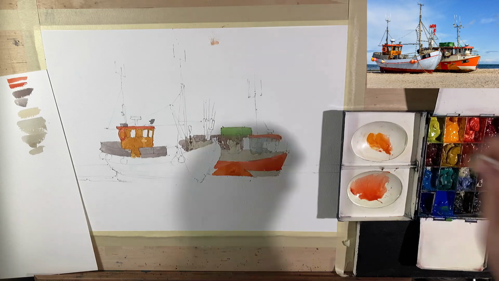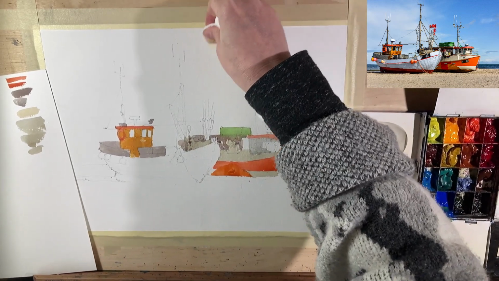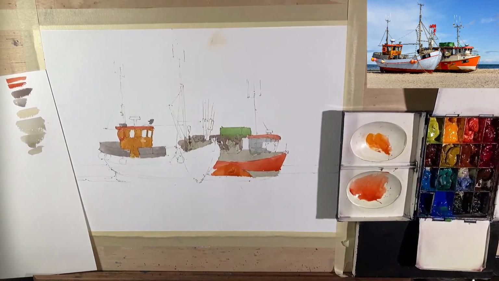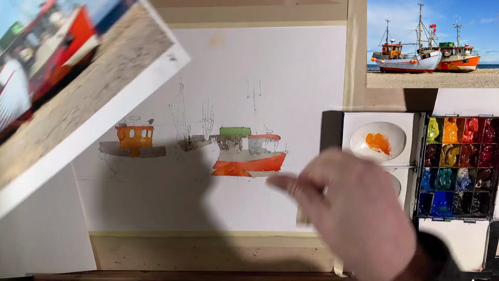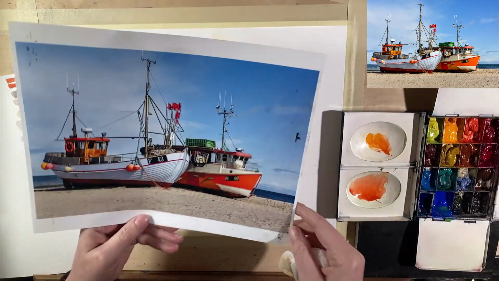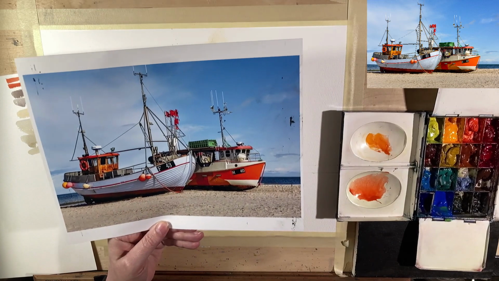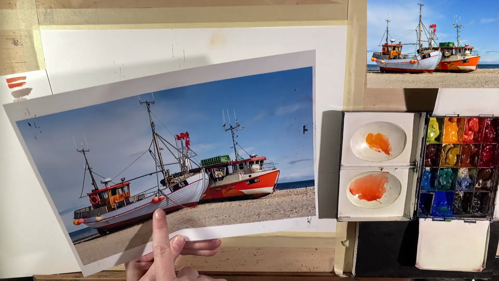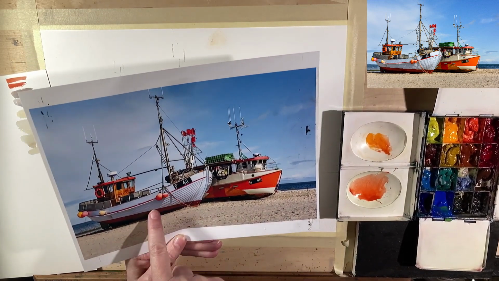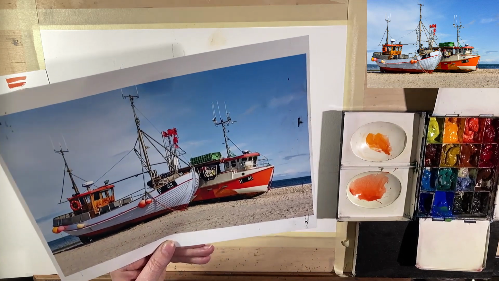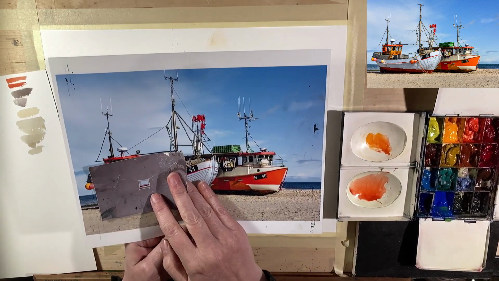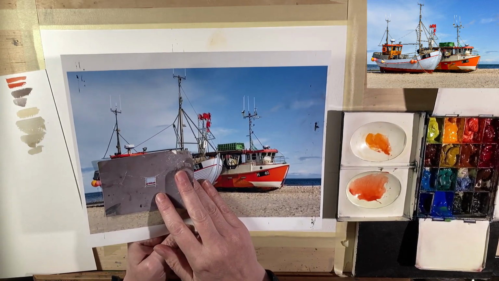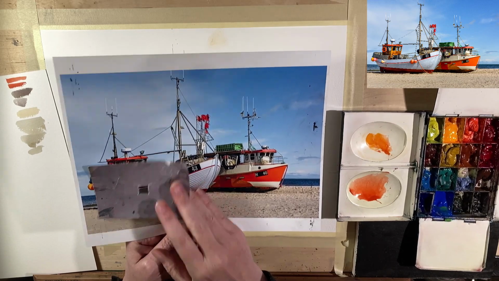That's no good, is it? There we go. Right. We want to get this value here. It's slightly darker over here. Actually, no, we want to get this value. This one will probably layer on afterwards. What is that value? If we look at this, it's a blue, but it's lighter than a mid value.